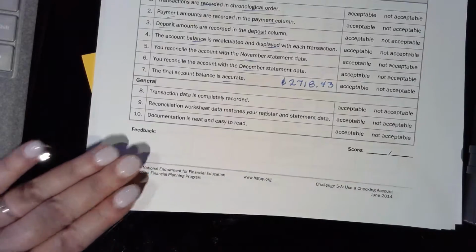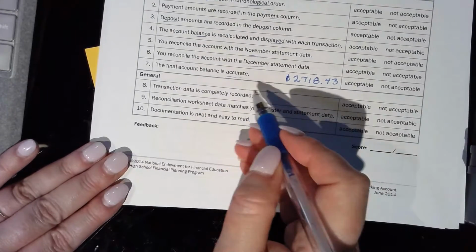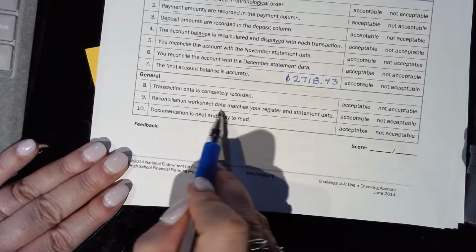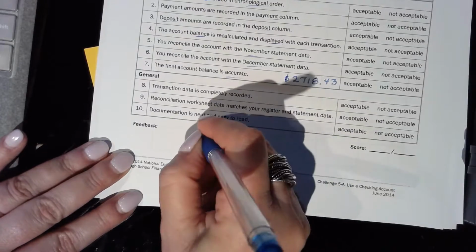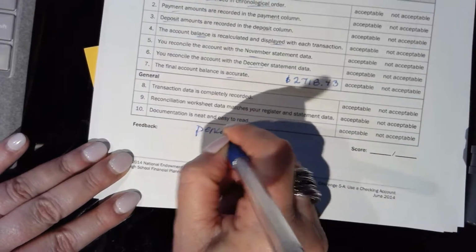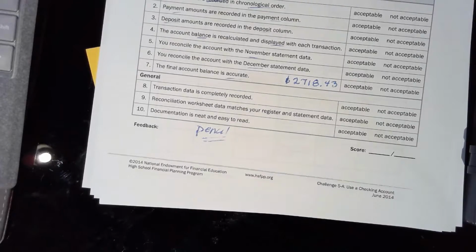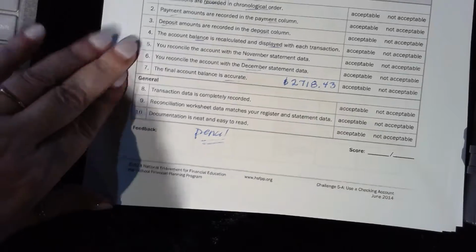Okay. What we're looking to see is things are recorded, your worksheets are good, and your documentation is legible. Also, do your work in pencil except for checks. All right. Let's see what we've got here.